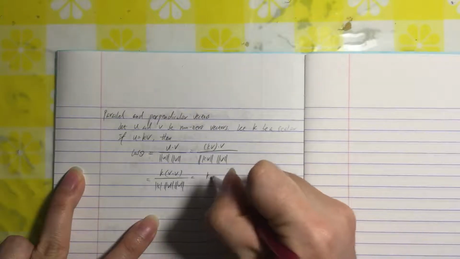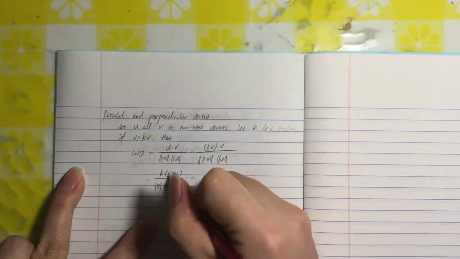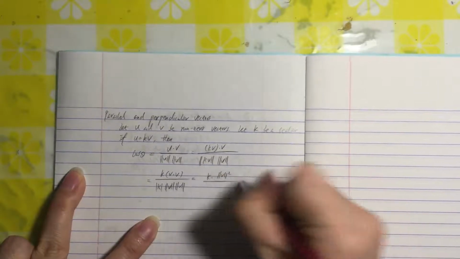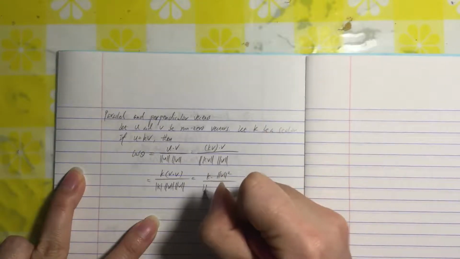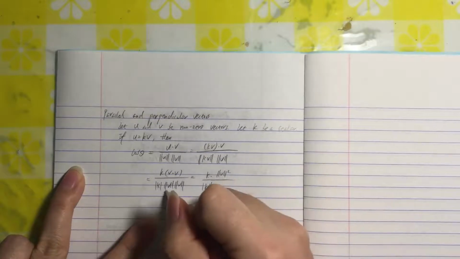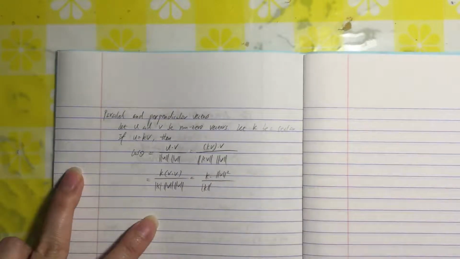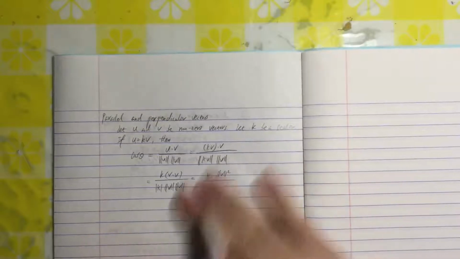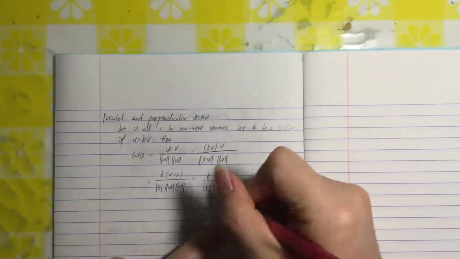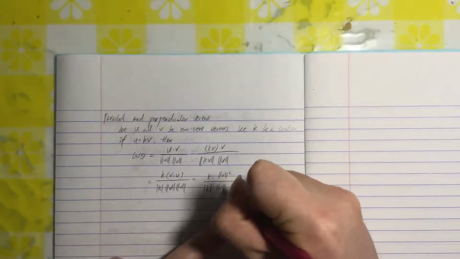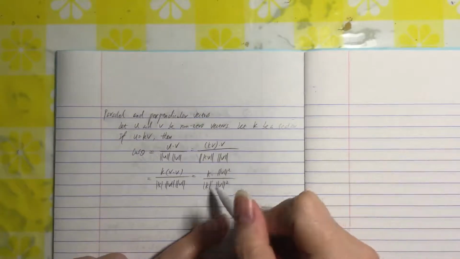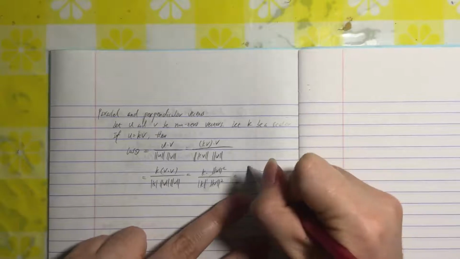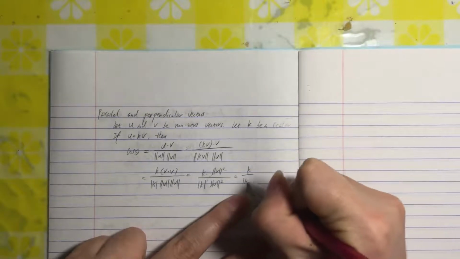In the numerator, the dot product v dot v is the norm of v squared. In the denominator, norm of v times norm of v is also norm of v squared. So you get absolute value of k times norm of v squared. In the numerator and denominator, norm of v squared can cancel. We get k over absolute value of k.